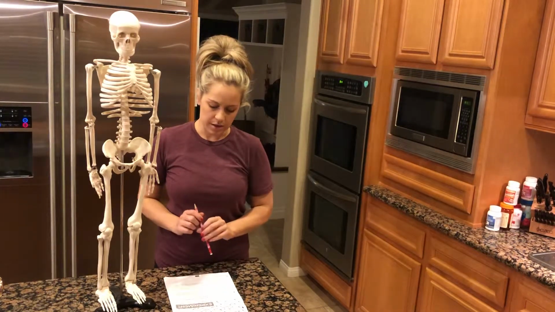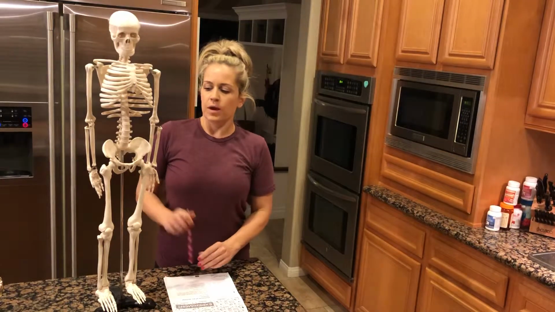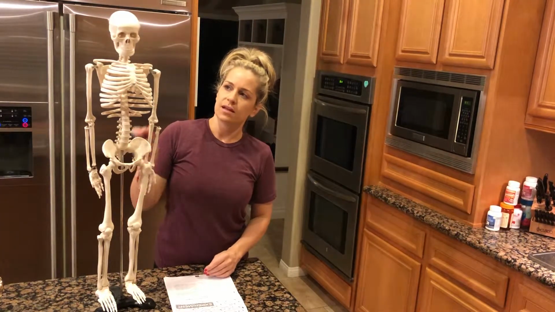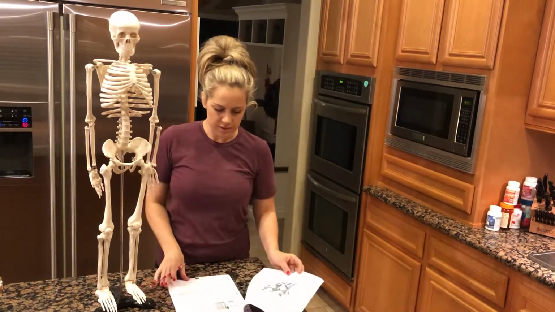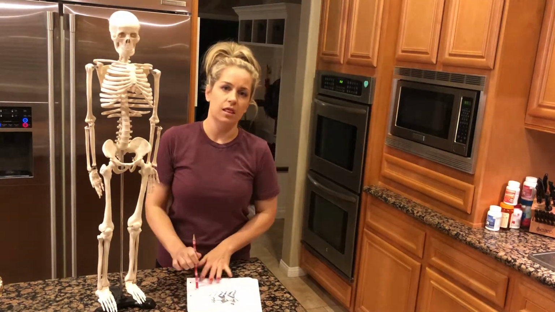This week we are studying an overview of the skeletal system. So I'm going to give you some examples of the different types of bones that we have. First off, we have the long bones.